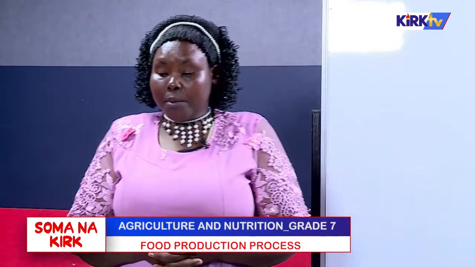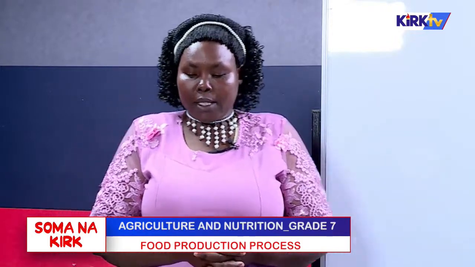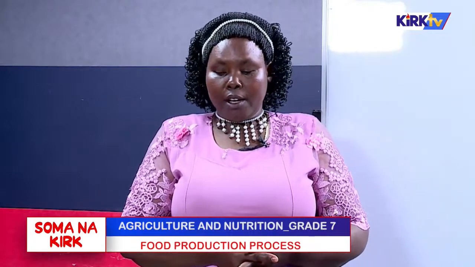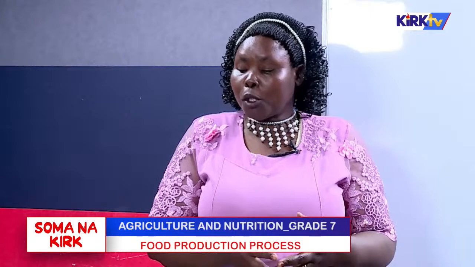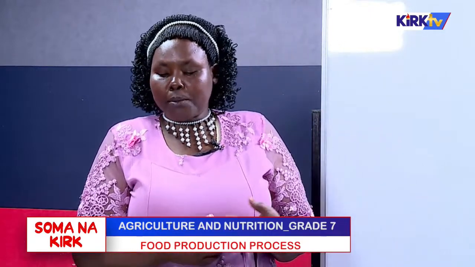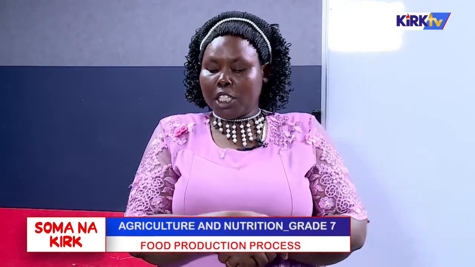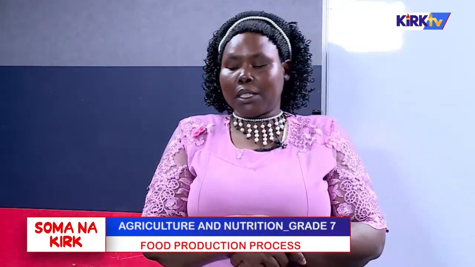The learner should be able to identify tools, equipment and materials needed for preparing the right tilth for the right planting material. And finally, the learner should be able to appreciate various types of tilth used for establishment of different crop planting materials.